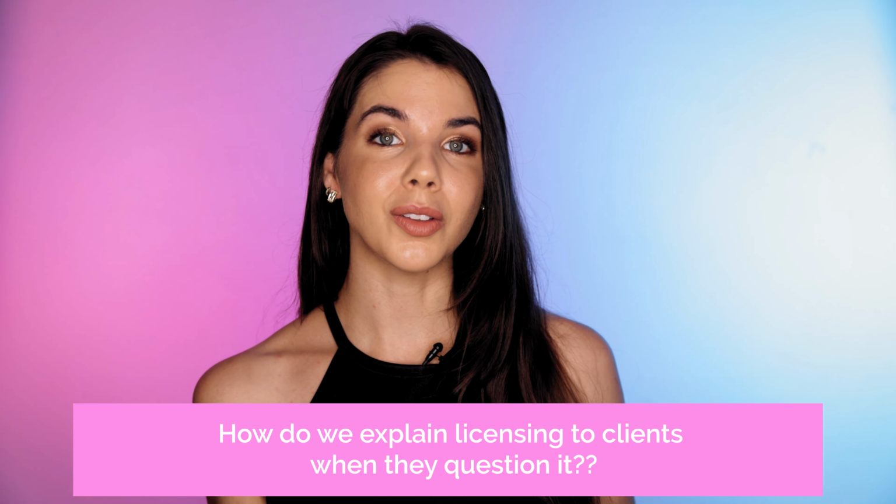More often than not, smaller brands may not fully understand why they don't own the photos they purchased from you. Unless you hand over full rights, you will always own the copyright to your work, and your client simply has a license to use these photos for specific purposes in their business. So how do we explain to clients that they don't own the photos and that they might have to pay additional fees for specific kinds of usage?